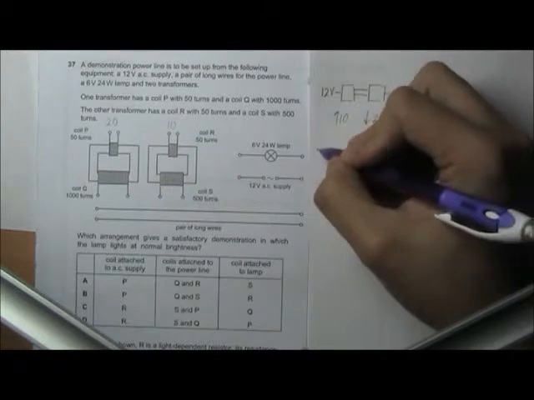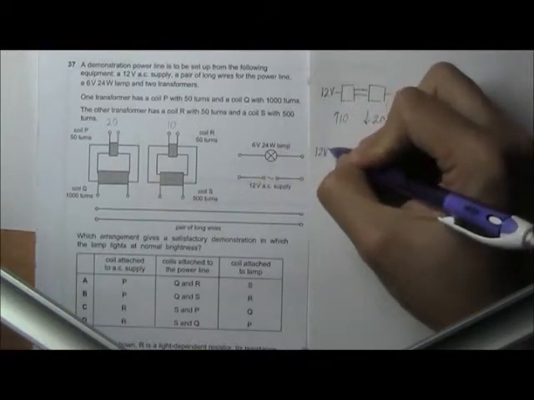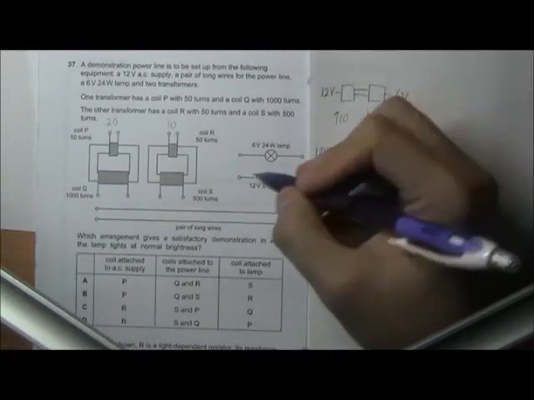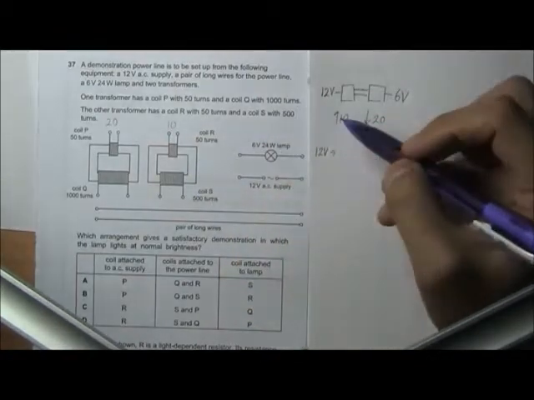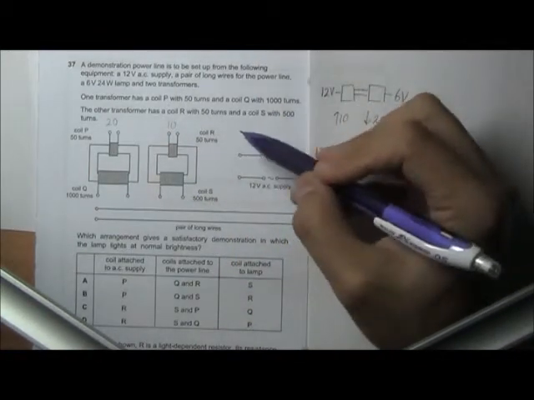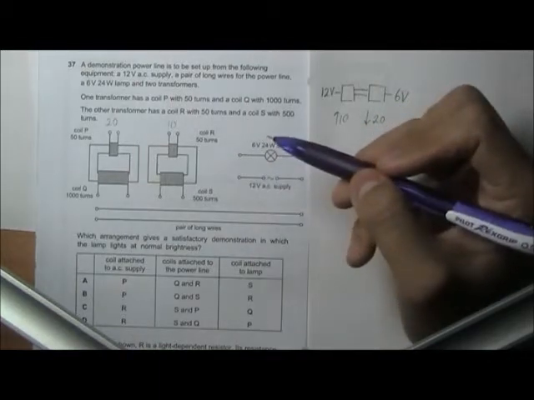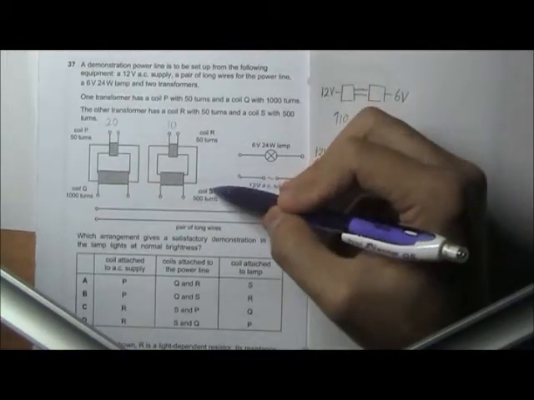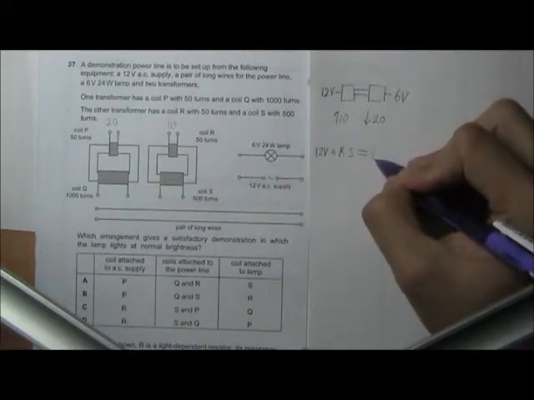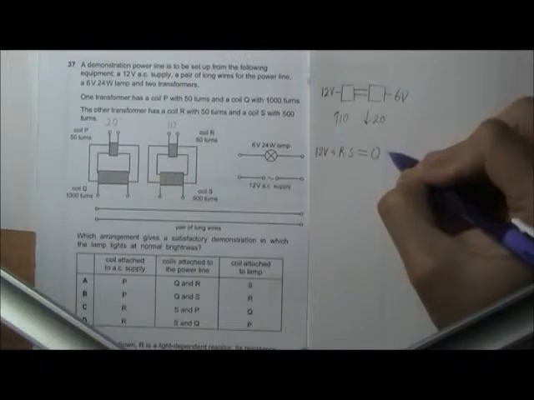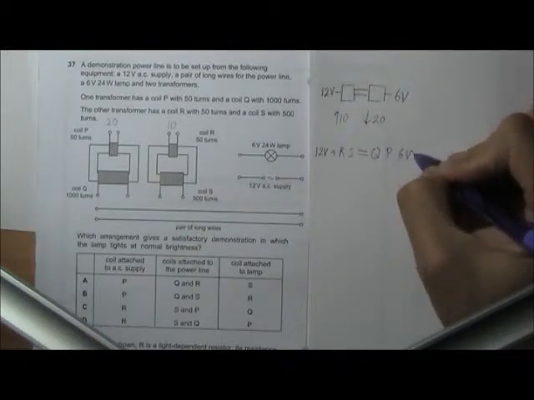So it should look something like this. 12 volts, I should connect it to the second transformer, which is coil R, because I want to step up. So R, and then the secondary coil should be S. Then after that, it goes through a pair of long wire. Then now we want to step down, so we should connect coil Q to it first, followed by coil P. Then we should get back our 6 volts.